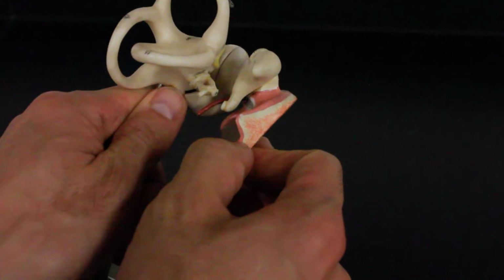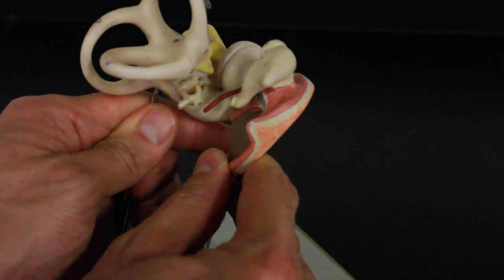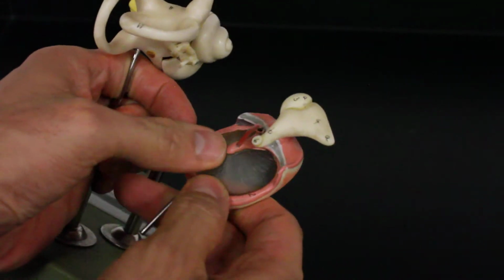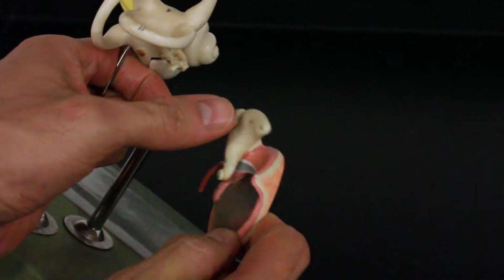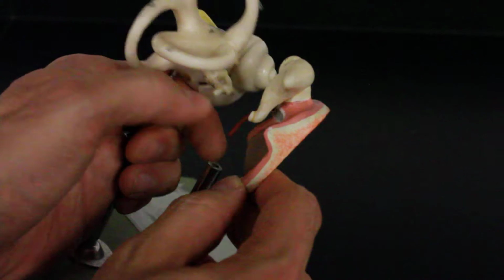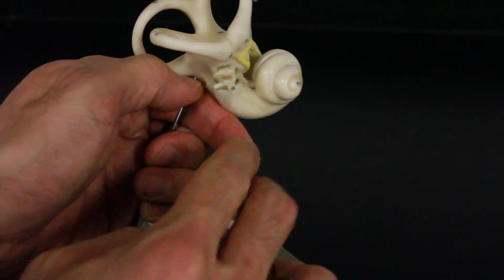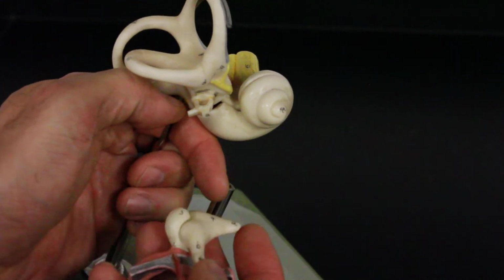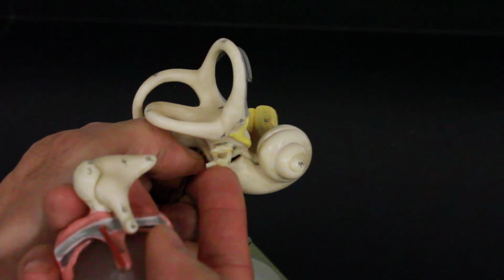It's attached to all three of these auditory ossicles. As you can see, if I were to pull this up, here's the malleus, and then the incus is attached to it. Of course, they broke this junction here because they wanted to show the stapes holding on and resting on top of the oval window for the inner ear structures of the bony labyrinth.